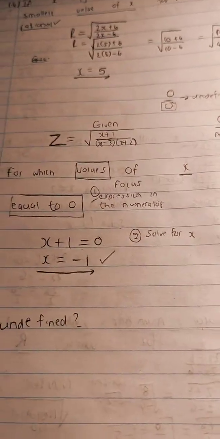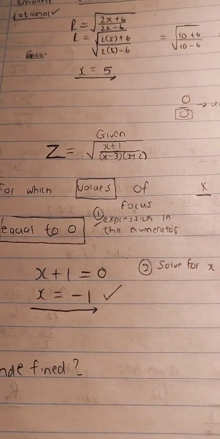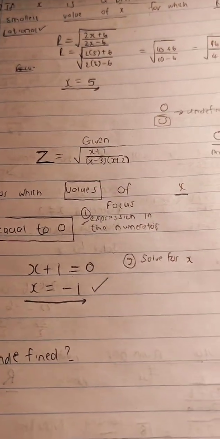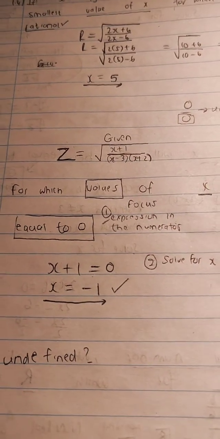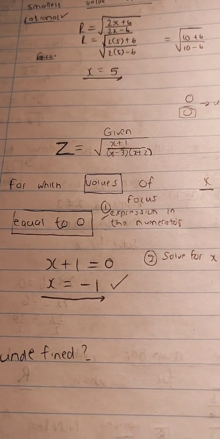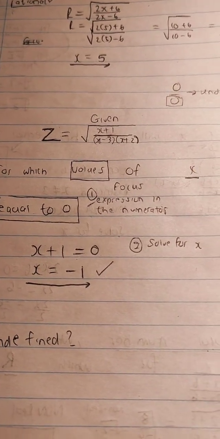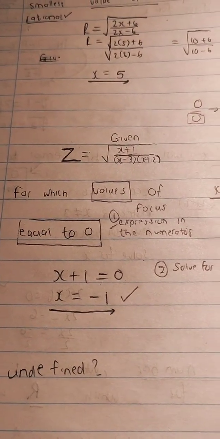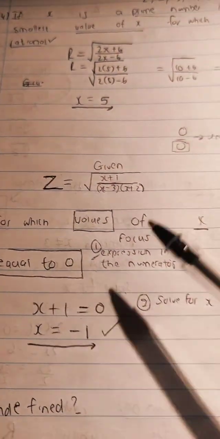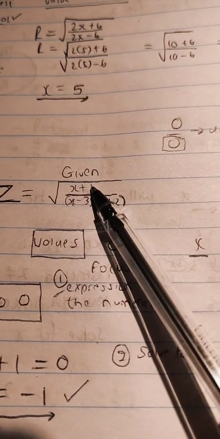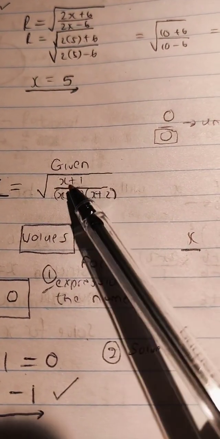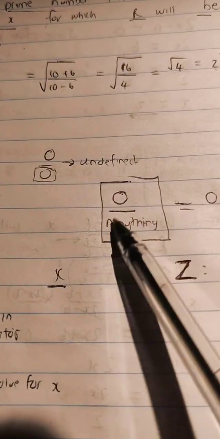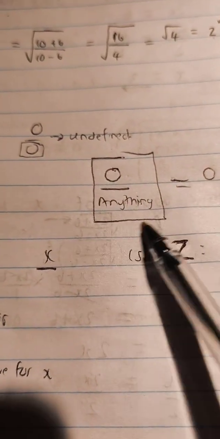All right, so guys, with that said, that is basically how we are able to answer questions such as this. I see someone in the comment section said, can we use the denominator to get the answer? And the answer to that is that we cannot use the denominator. Remember guys, why are we using the numerator? The reason why we use the numerator is because the concept of division to get 0 is that 0 divided by anything.